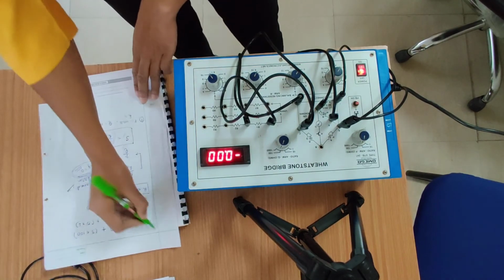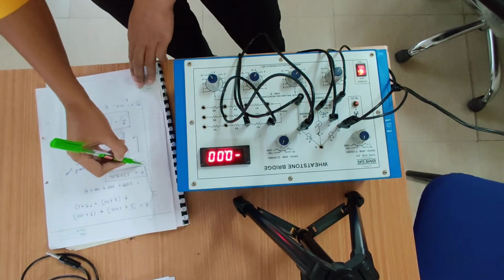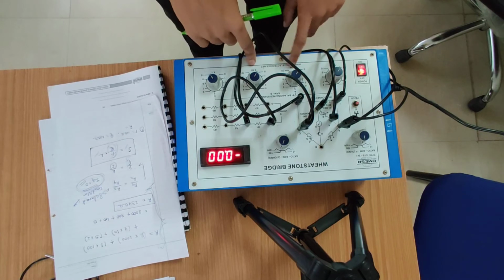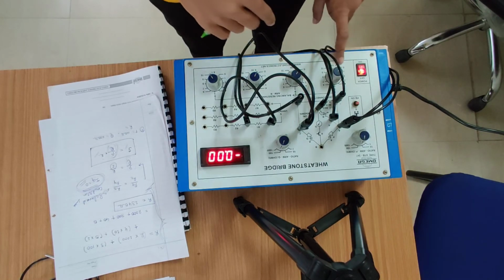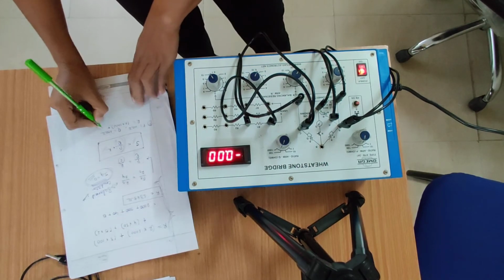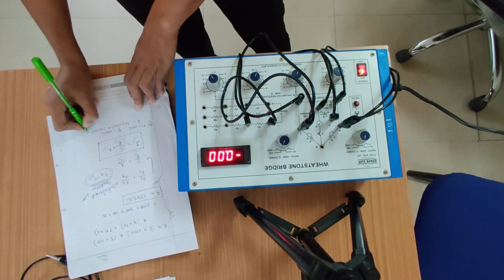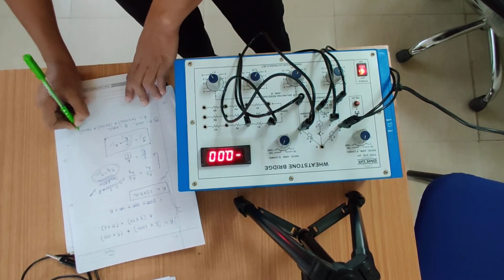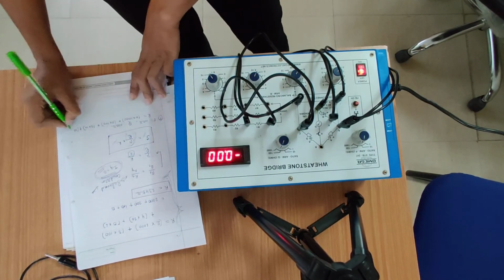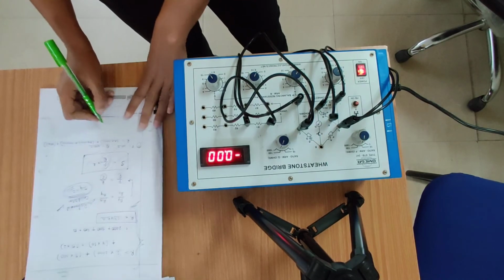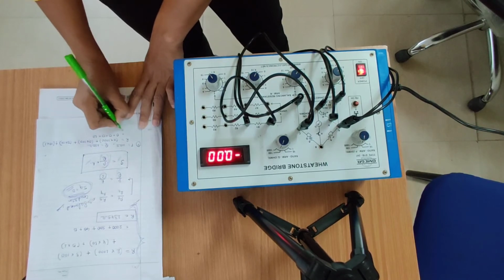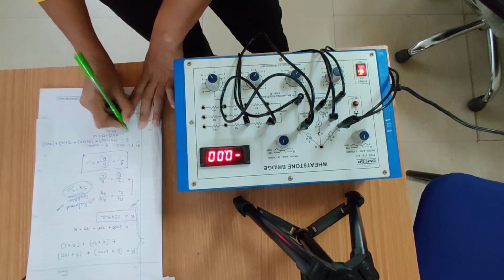Now I'll find the value of R as per this. As we know, multiplied by 1000 is 0, multiplied by 100 is 0, and multiplied by 10 is also 0. So it would be 0 multiplied by 1000 plus 0 multiplied by 100 plus 0 multiplied by 10 plus, here the value is 10, multiplied by 1. So it will be 0 plus 0 plus 0 plus 10. So my value of R would be 10 ohm.